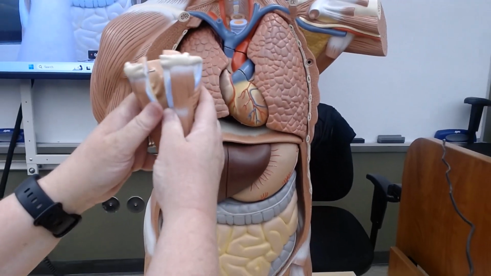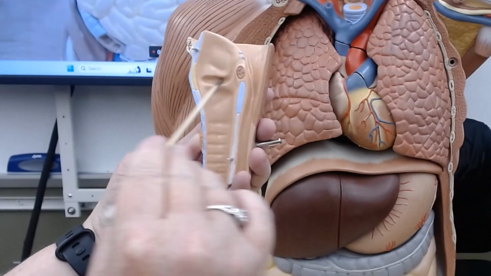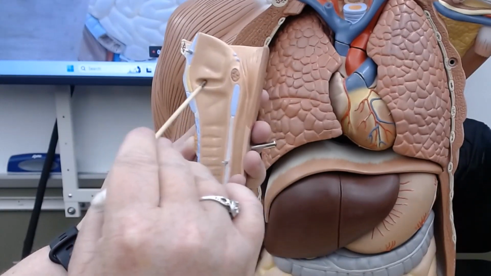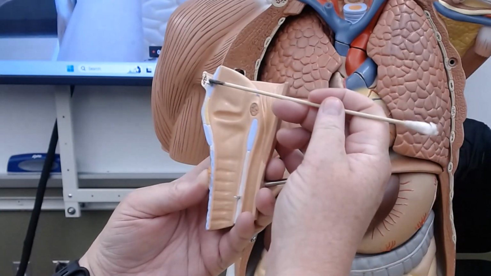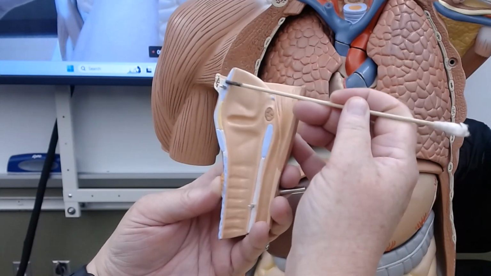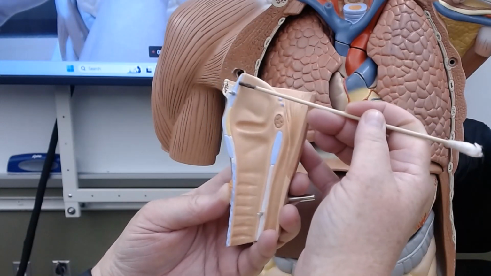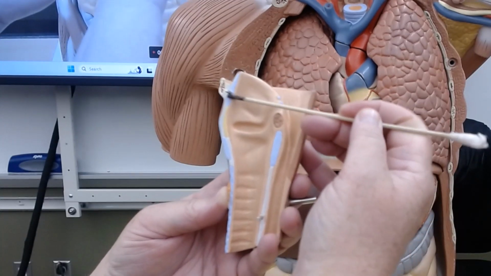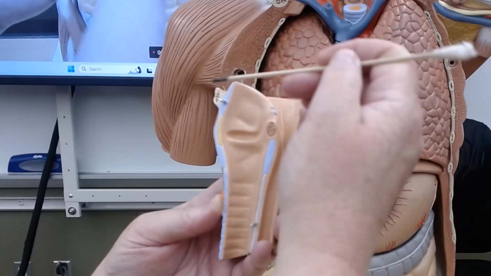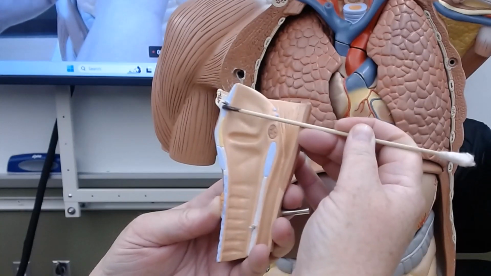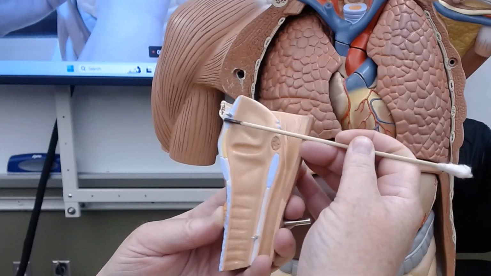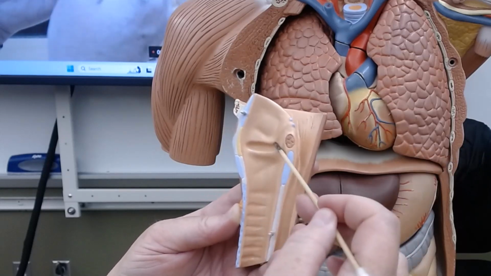If I were to open this up, this is actually the glottis, where the vocal cords are. Right here, we have the epiglottis. The epiglottis, when we swallow, this epiglottis is going to fold down and cover the airways so that we don't choke on our food. This is the glottis, which has the vocal cords.